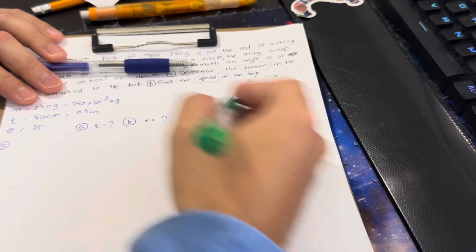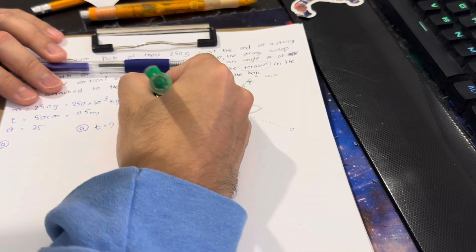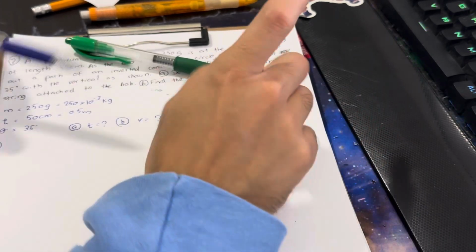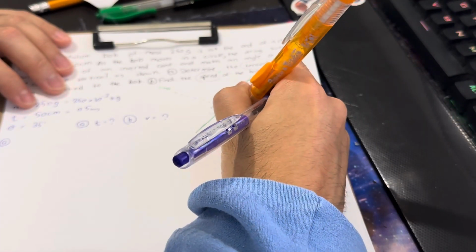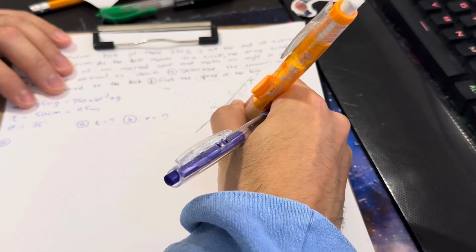On the y, it's always going to be sine theta. Also, they have gravitation mg right here.